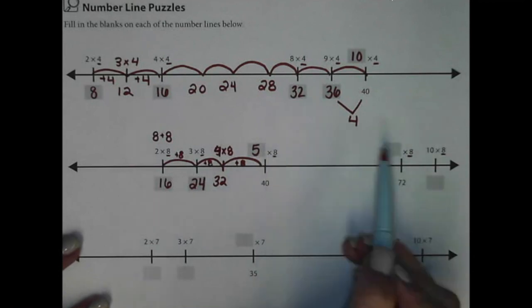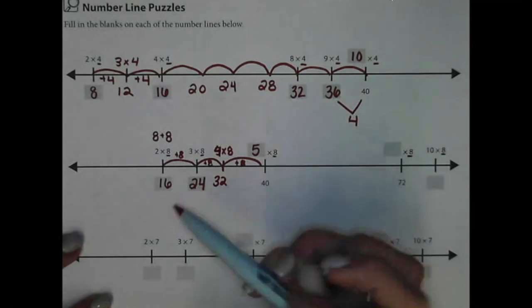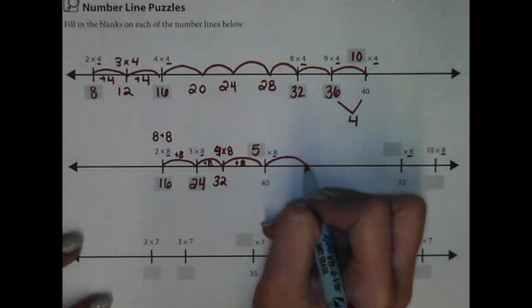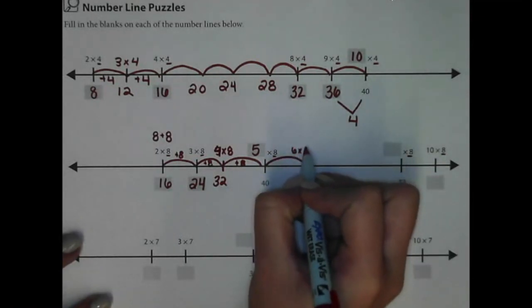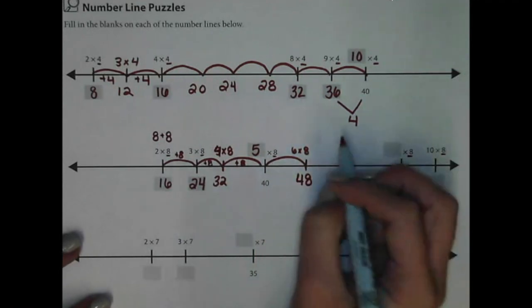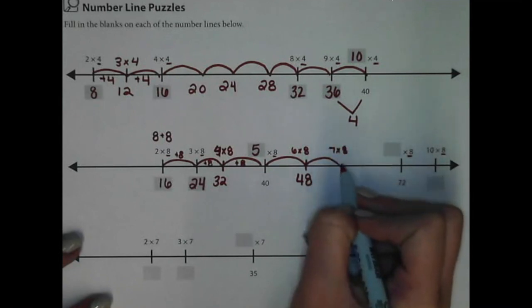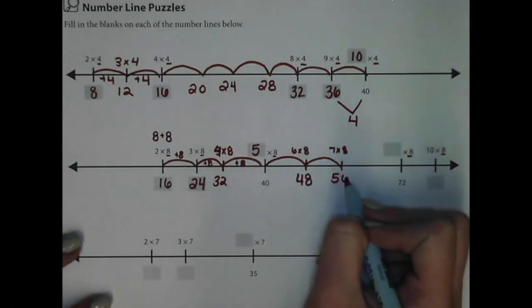I'm at 5 times 8 and I have to get all the way to 72 from 40. So let's make one jump of 8 to start. So this is 6 times 8. And that's going to get me to 48. I'm going to make another jump of 8 for 7 times 8. And that's going to get me to 56.